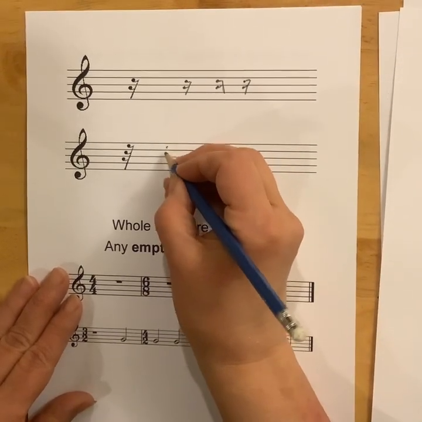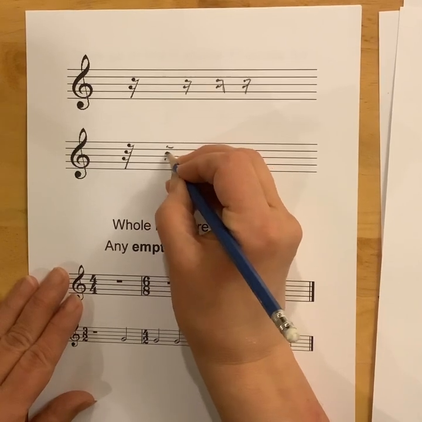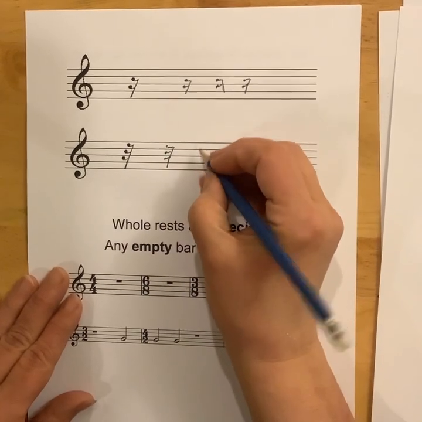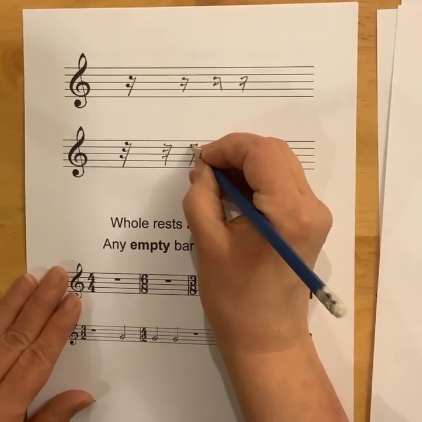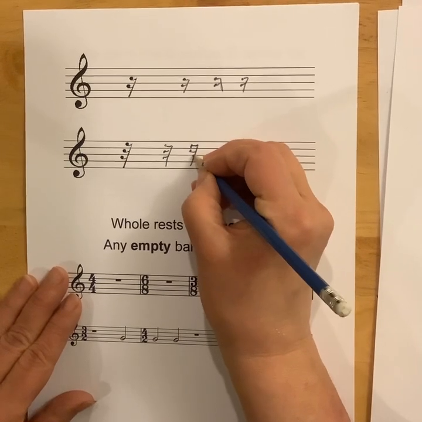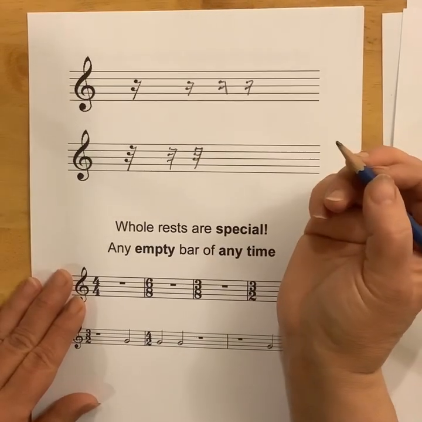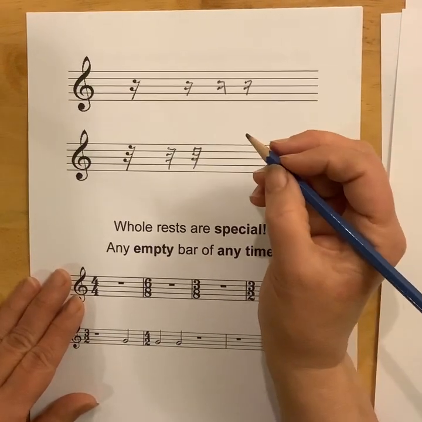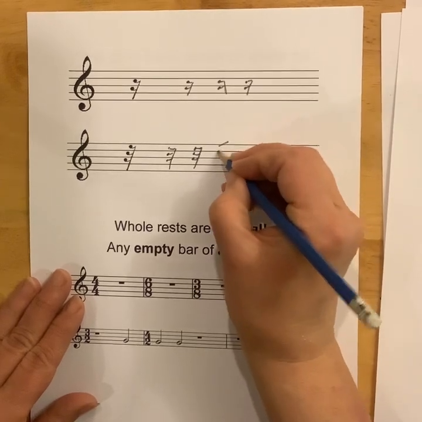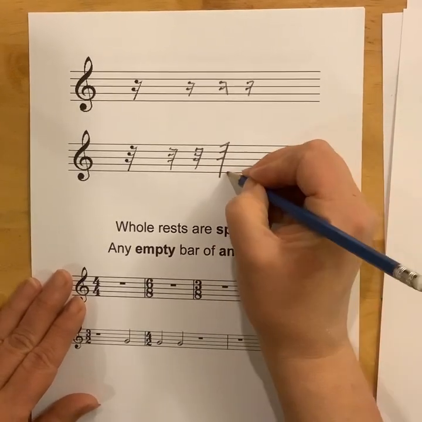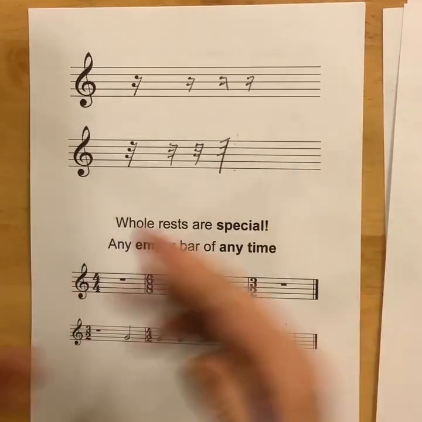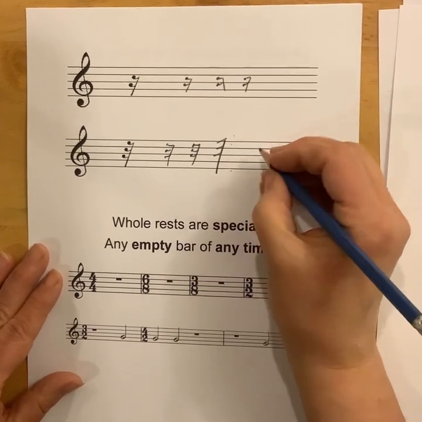Again, same thing here. 1, 2, 3. I like to make the dots first. I've seen people do it backwards like this and then make the dots second. If that's how you like to do it, it doesn't really matter, as long as you don't make it above or below those notes and make it huge and everything's in the wrong place, right?